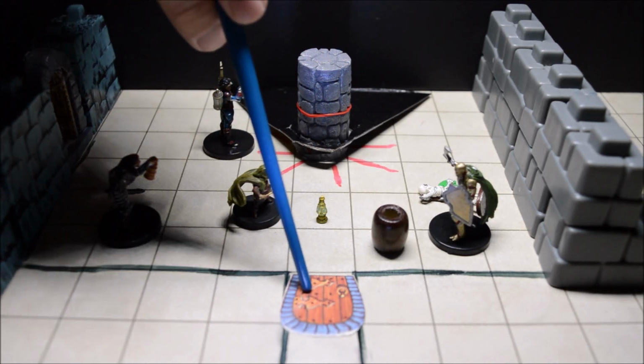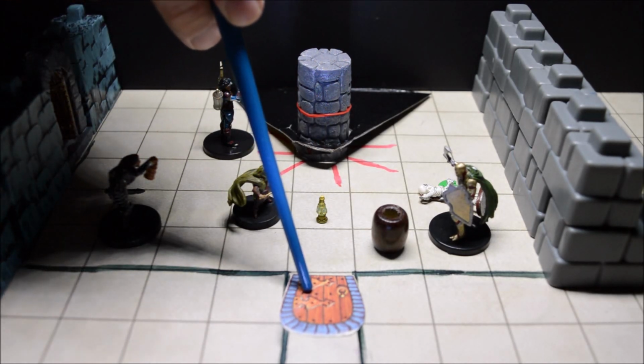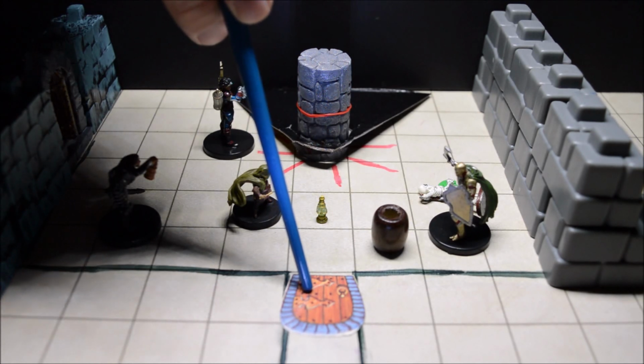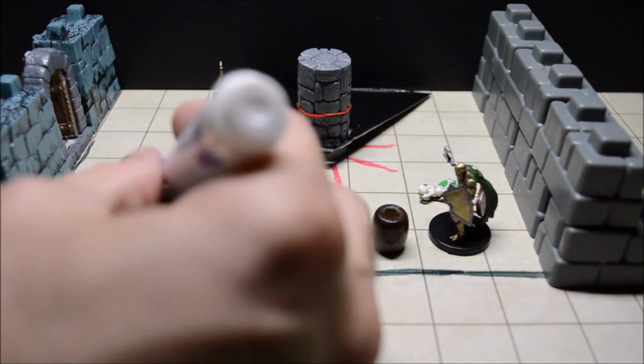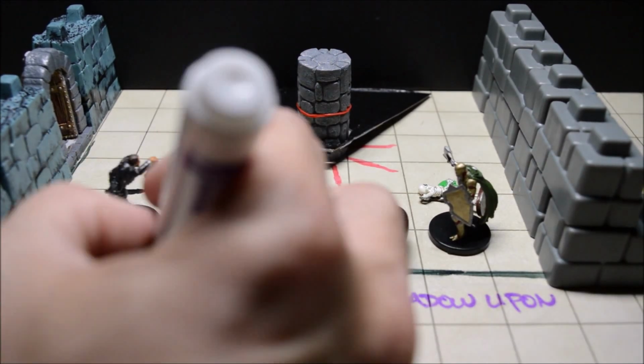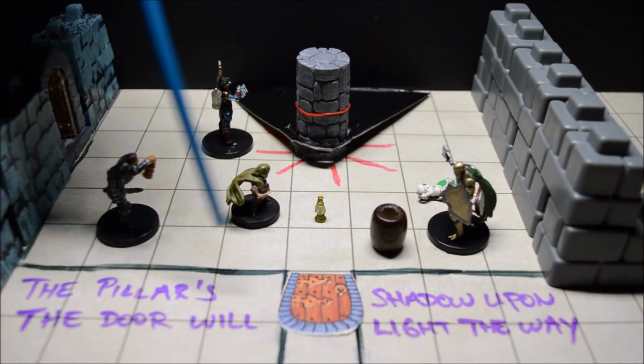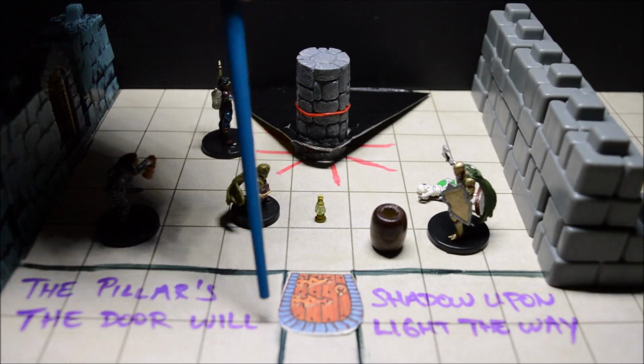And finally we have our door. Now this is magically sealed by a 68th level wizard and cannot be opened except for by a wish spell or by solving the puzzle. But above the door reads a plaque, and the plaque says, "The pillar's shadow upon the door will light the way."